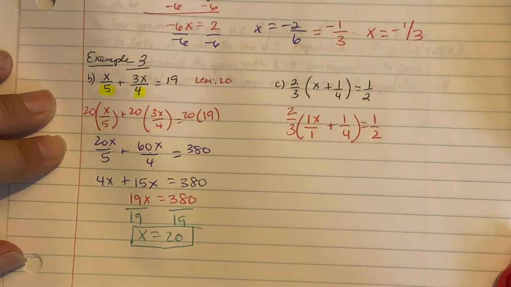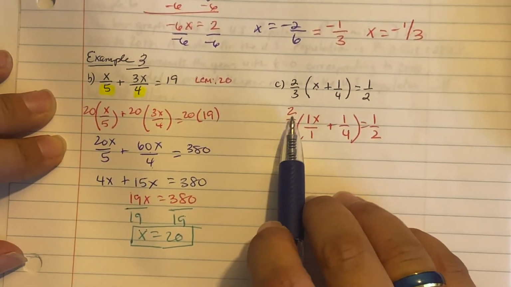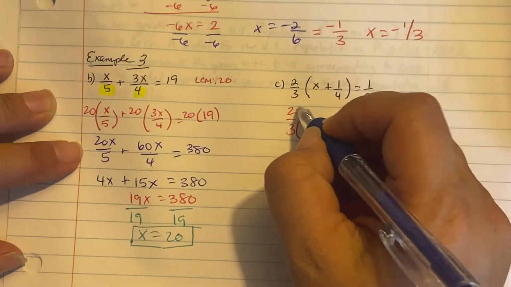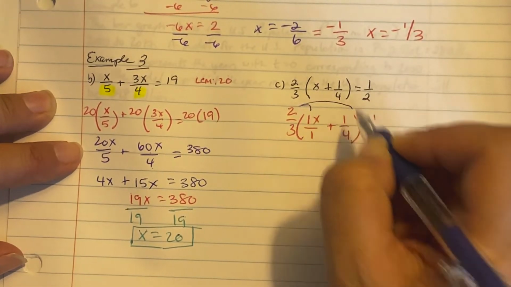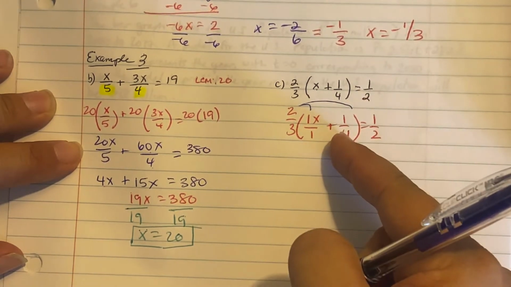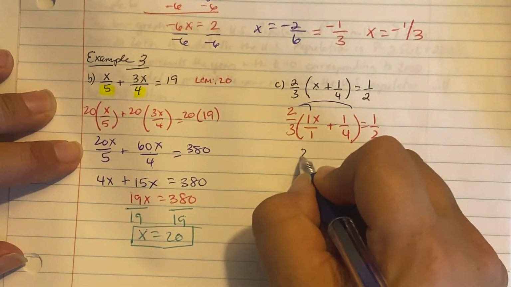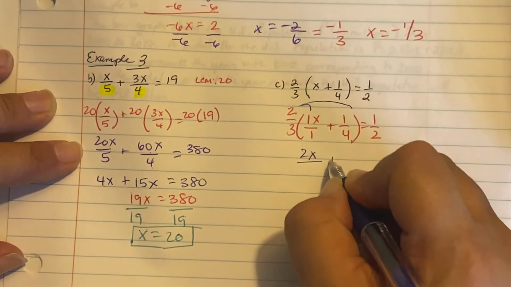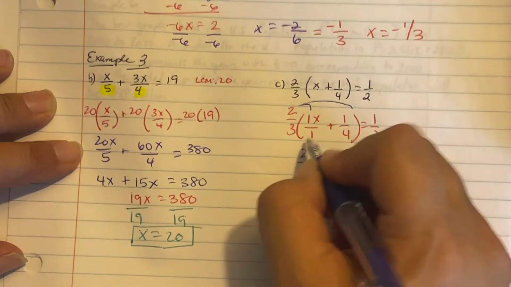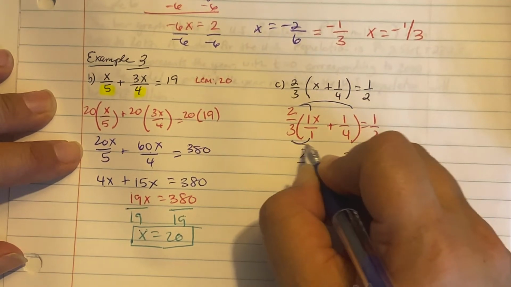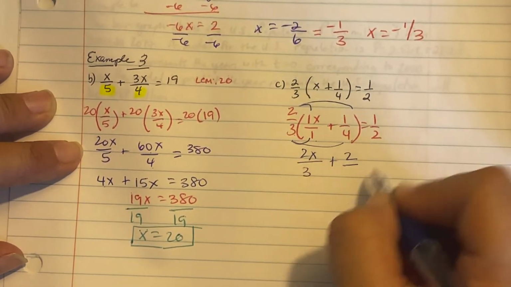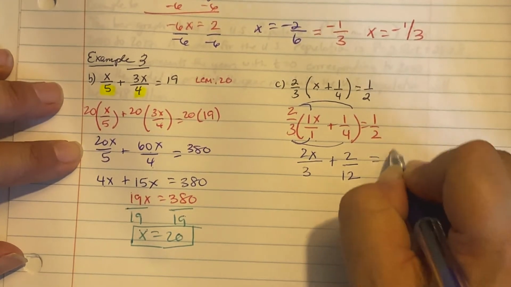In this situation, we are going to multiply the numerators with the numerators, the denominators with the denominators. So I'm going to write 2x over 3, then plus 2 over 12 (3 times 4), equaling 1/2.